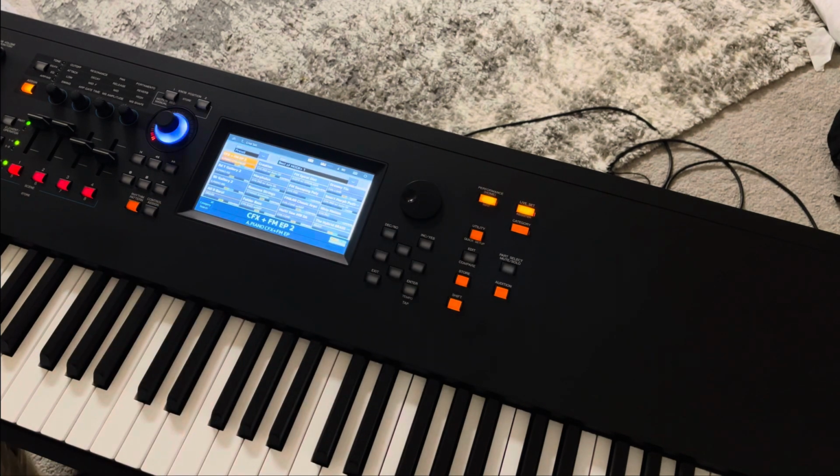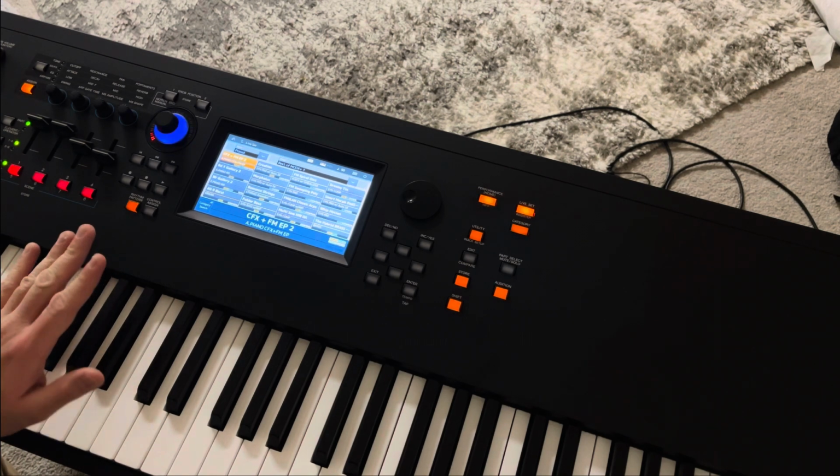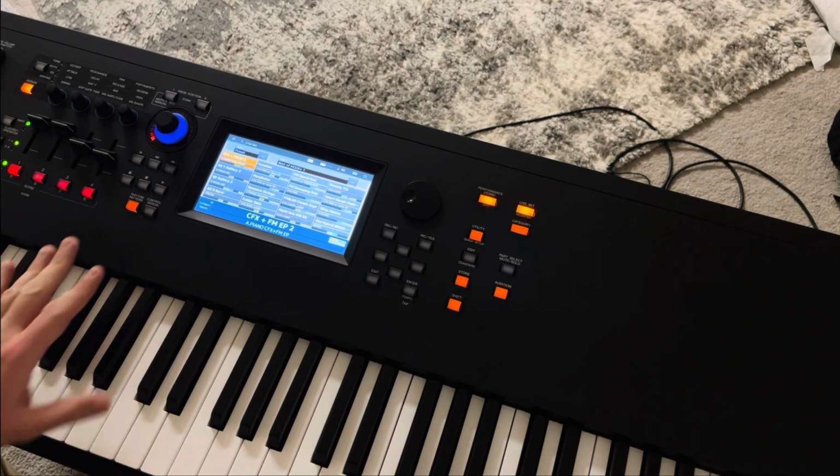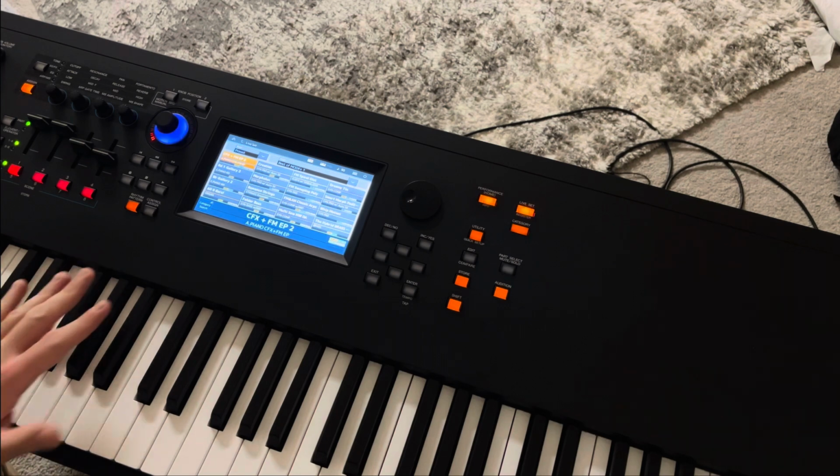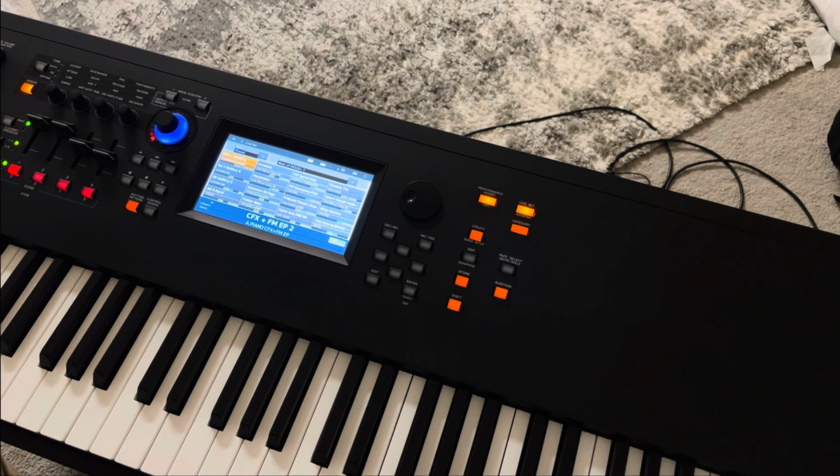So yeah, guys, pretty much that's how to install the sounds into the keyboard, MODX or Montage. It's a pretty cool board. You can get these keyboards to sound amazing if you know what you're doing, how to layer, and how to properly EQ the sound.